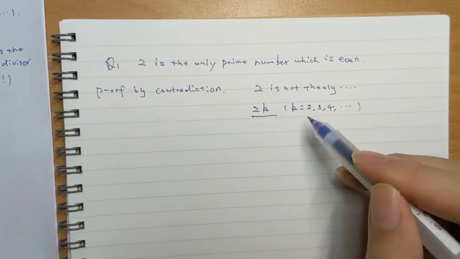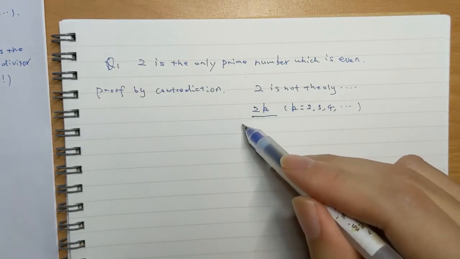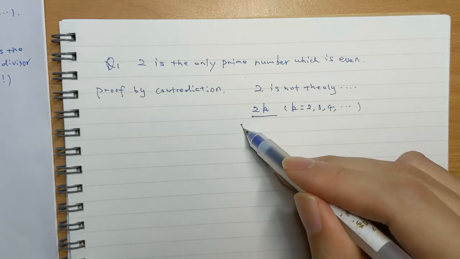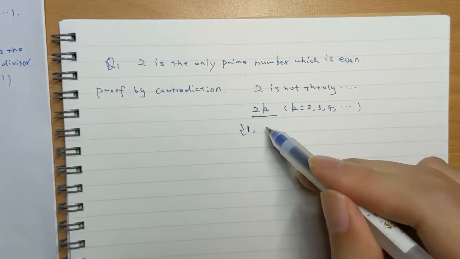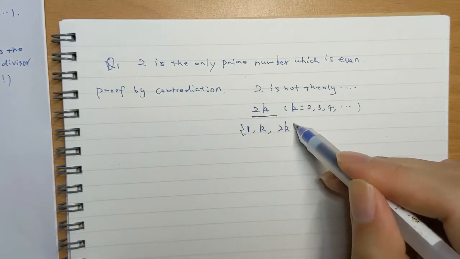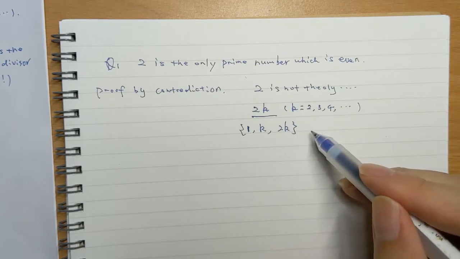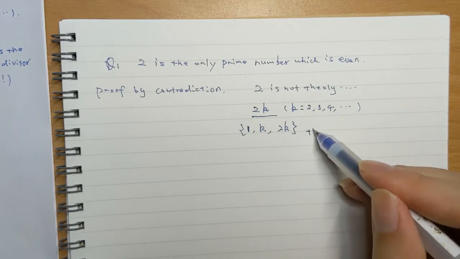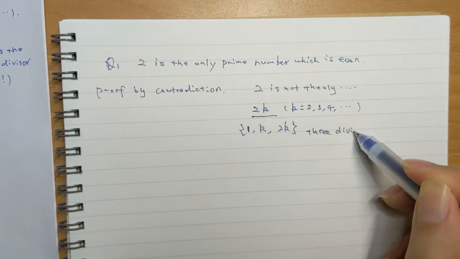So now we have 2k. And for 2k, we know that 1 must be its divisor, and k must be its divisor, and 2k must be its divisor. So actually we have at least 3 divisors, right?